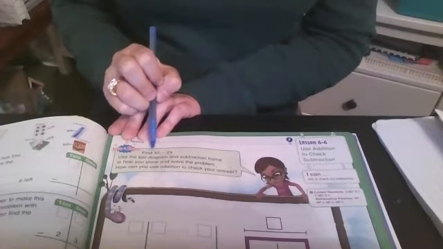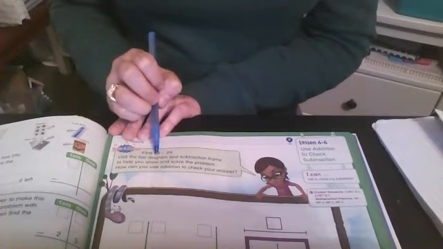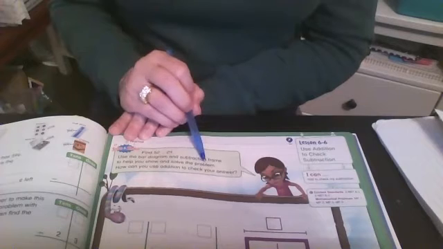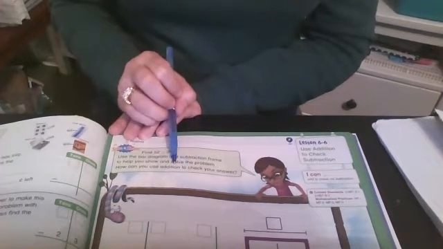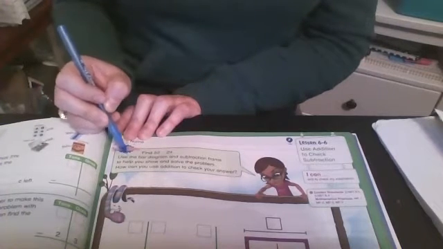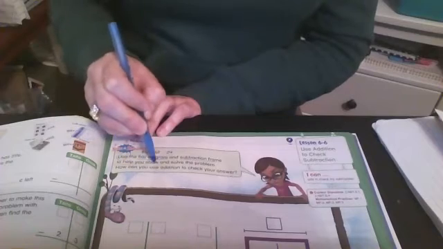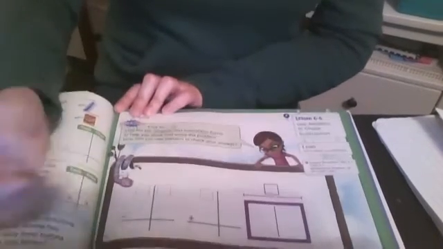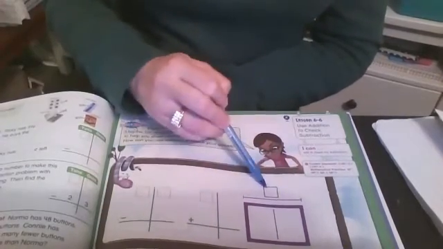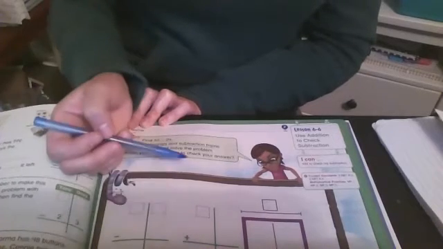It says, find 52 minus 24. Use the bar diagram and subtraction frame to help you show and solve the problem. How can you use addition to check your answer? Okay, so we're going to need to use several models here. First, we're asked to use the bar diagram and subtraction frame to help show and solve the problem. So here's my first model, and then here's the other one that they're asking us to fill in. And then to check our work, we're going to be using this addition model here.